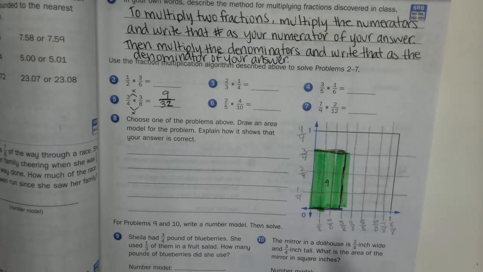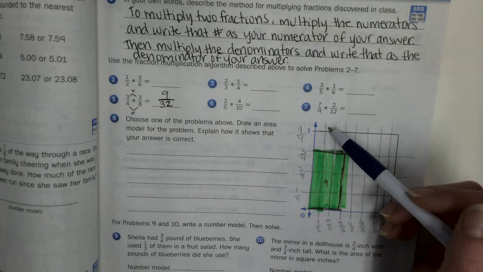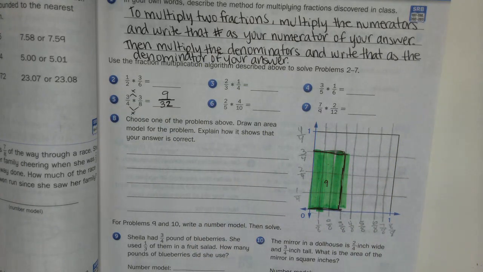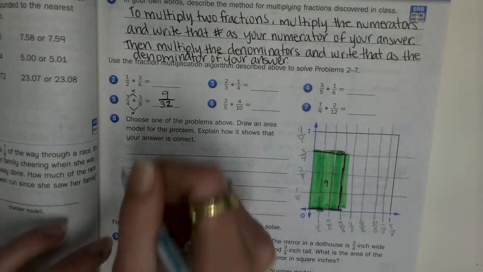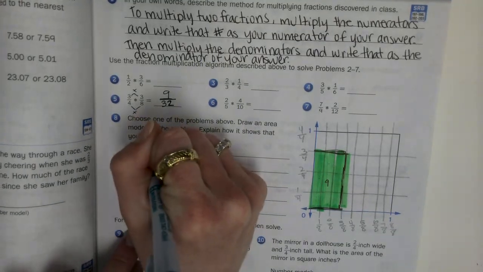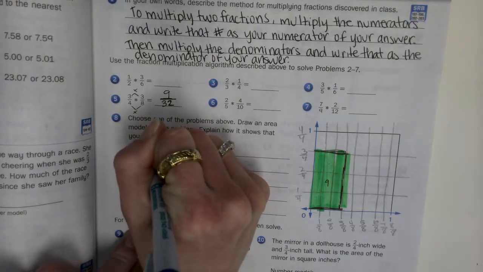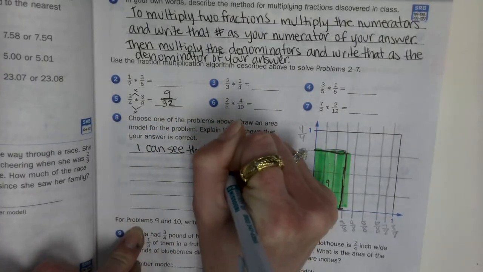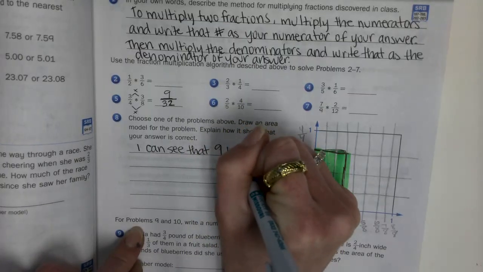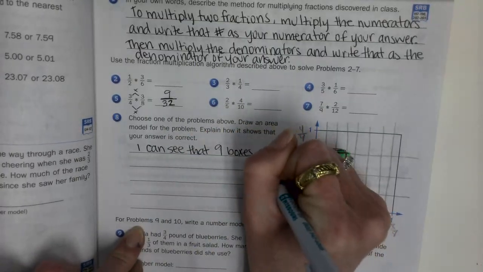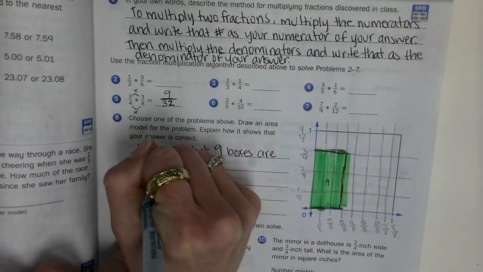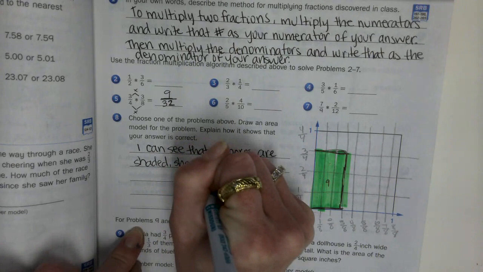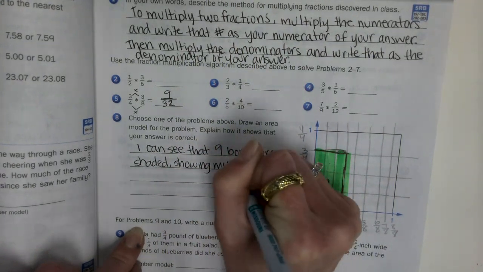I could count or I could just multiply. I've got 8 across the bottom. We've got 4 going up. That's 32 total boxes. That's my denominator. Accurate. So then I'm going to fill this in down here. I can see that 9 boxes are shaded, showing my numerator.